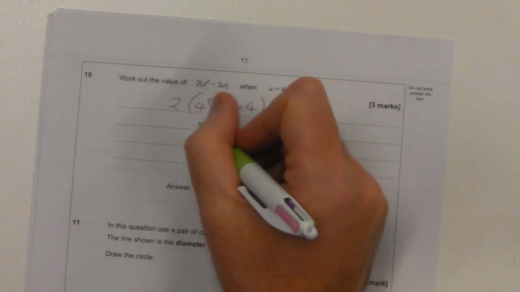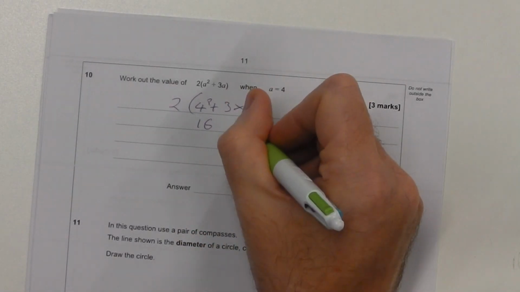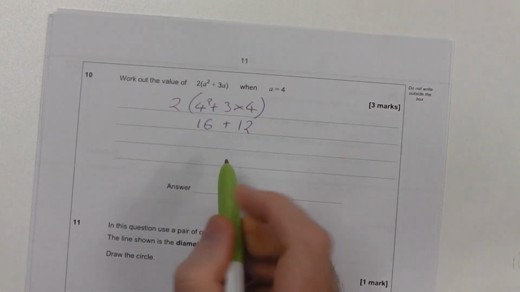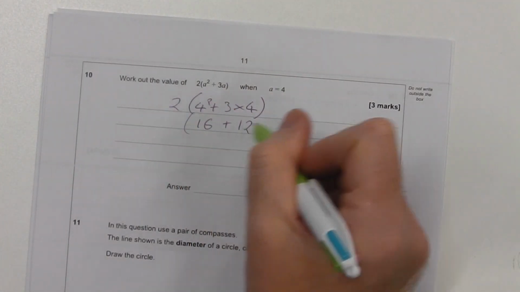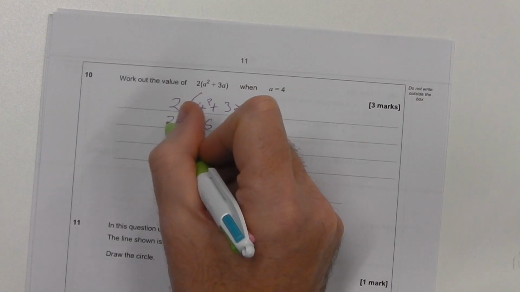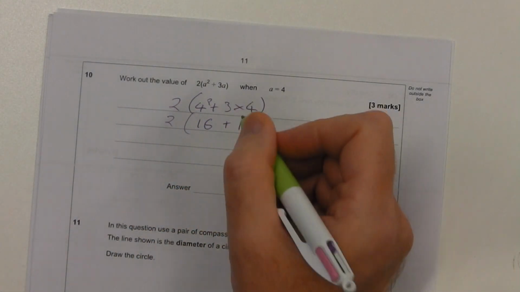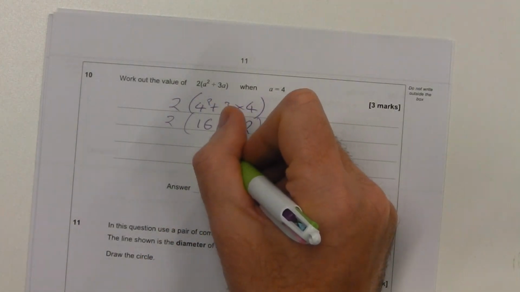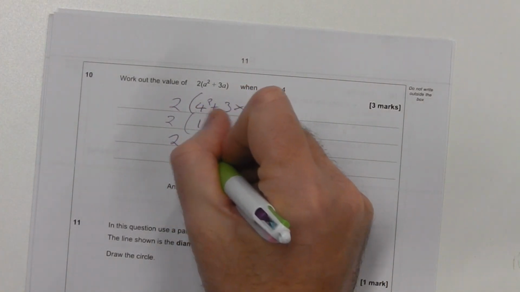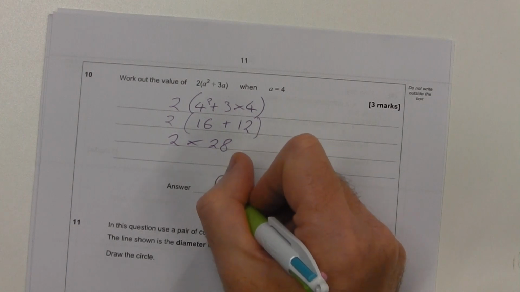4 squared, so 4 times 4 gives me 16. 3 times 4 gives me 12. I'm going to add those 2 together. Leave them in the brackets for now, and then obviously we need to times it by 2. So 16 plus 12, and as we look at that, we've got 28 there, and we're doing 2 times 28, which gives us 56.